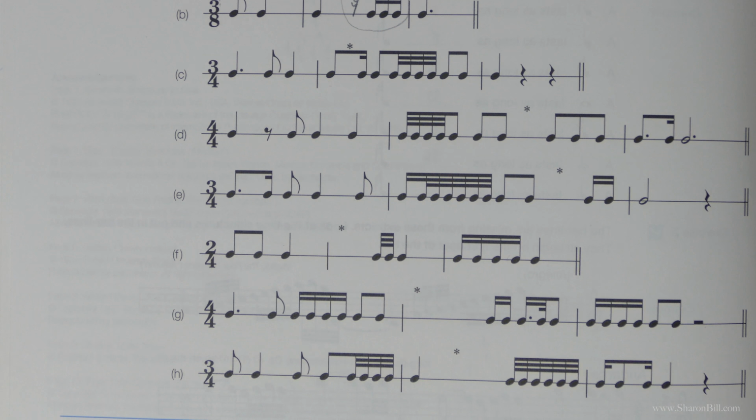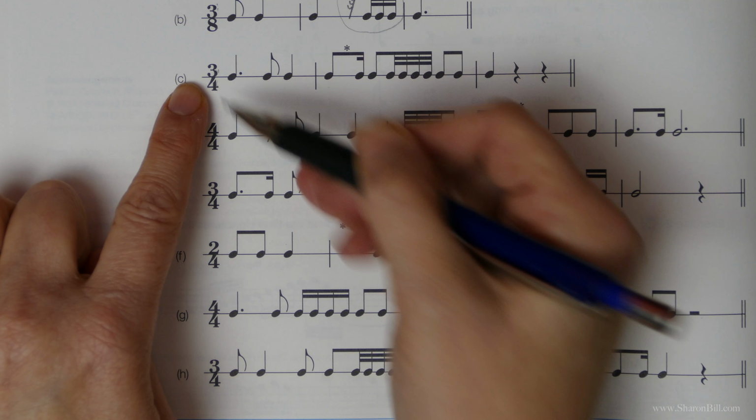Let's carry on into this next one. So now we need 3 crotchet beats or 3/4 notes.